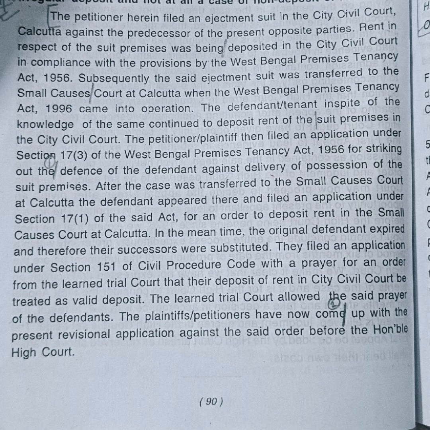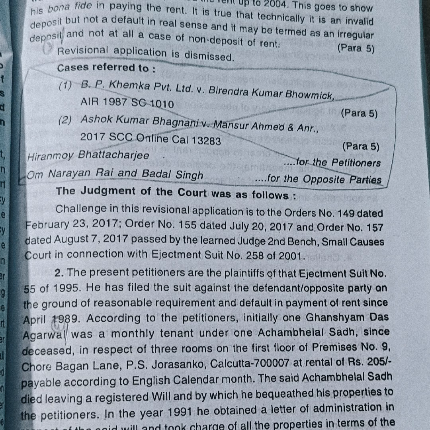Point for consideration is whether the deposit of rent in the City Civil Court was a valid deposit. Held, the defendant tenant has now only two options, that is, either to pay the landlord directly or to the court concerned. In this instant case, the tenant had deposited the rent before the City Civil Court where the suit was initially filed and had deposited rent up to 2004. This goes to show his bona fide in paying the rent.